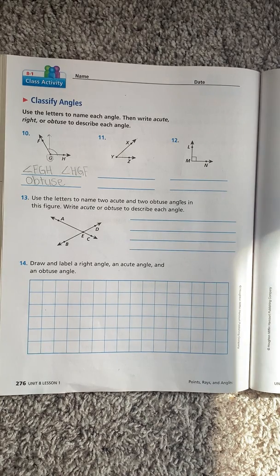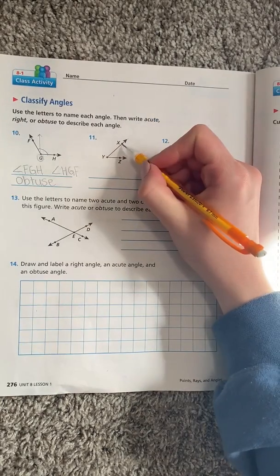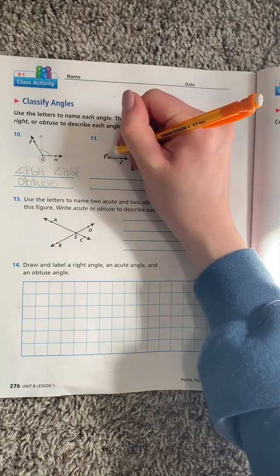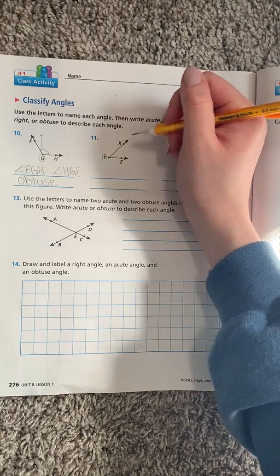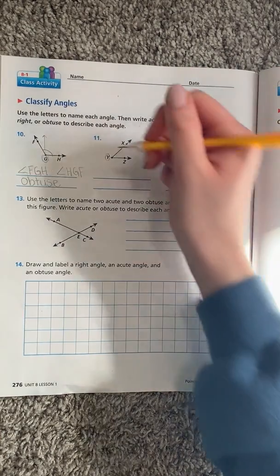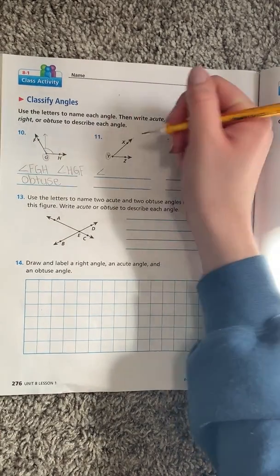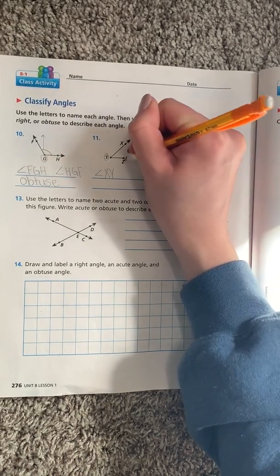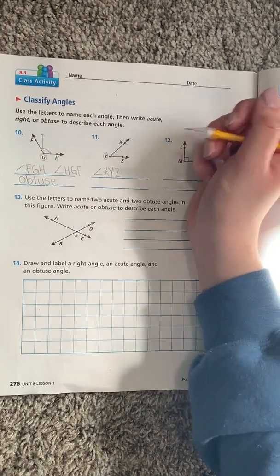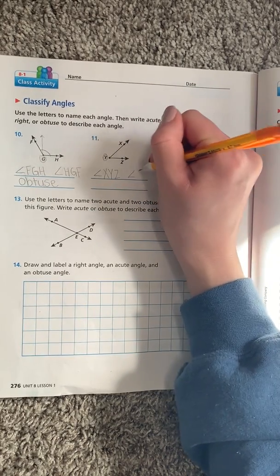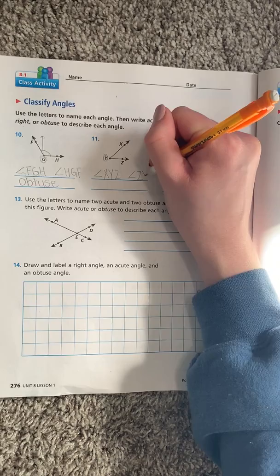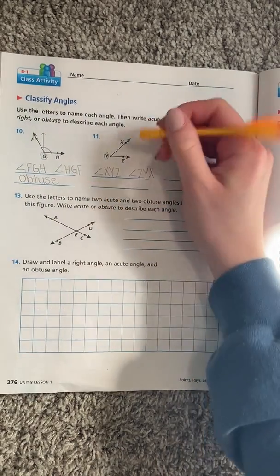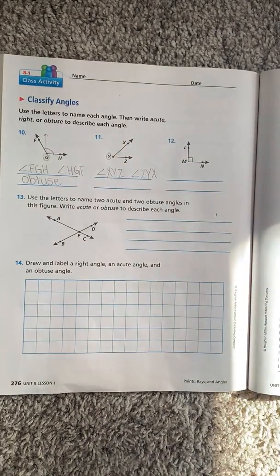Okay, so for number 11, we have X, Y, and Z. Again, Y is our vertex, so when we name our angle, Y has to be in the middle. So let's write our angle sign. We could write X, Y, Z, or we could even write Z, Y, X. You can write them either way you'd like as long as this Y is in the middle.